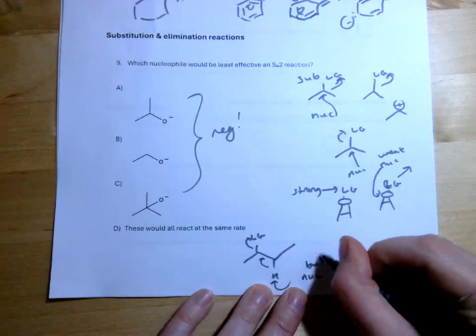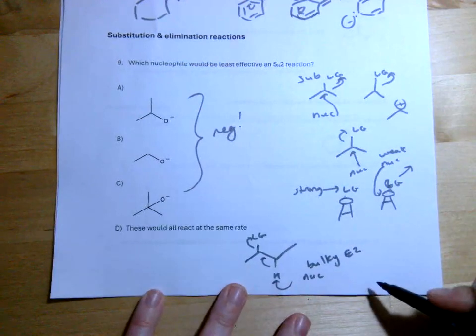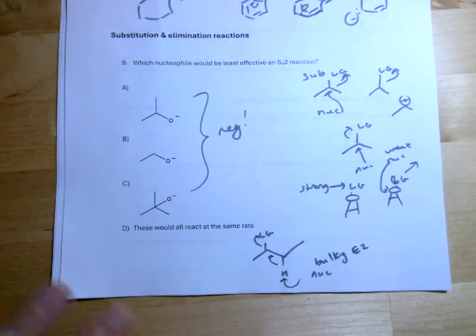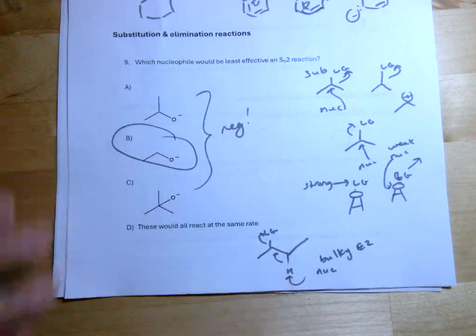So when they're bulky, they favor the elimination reaction over the substitution reaction. That means we're looking for not bulky things to favor substitution, and this is the most narrow, unbranched nucleophile, so it would be the best.